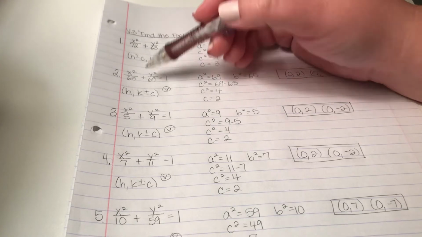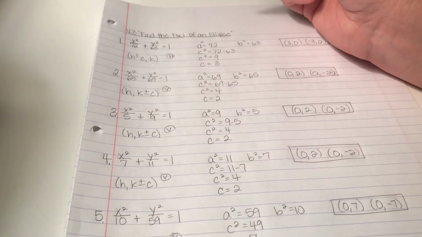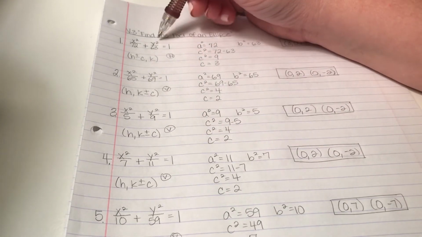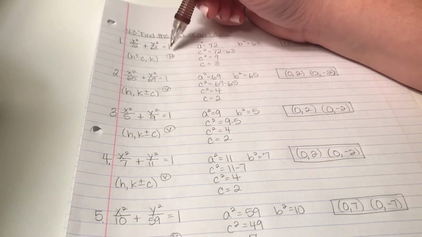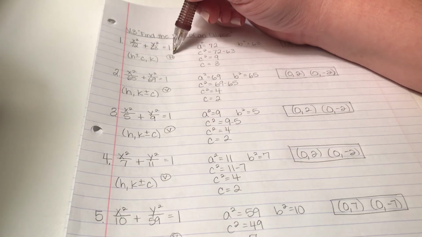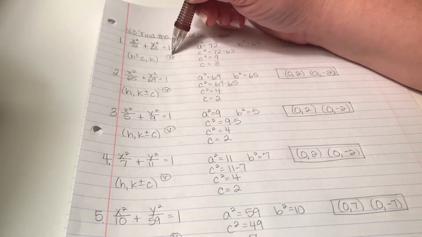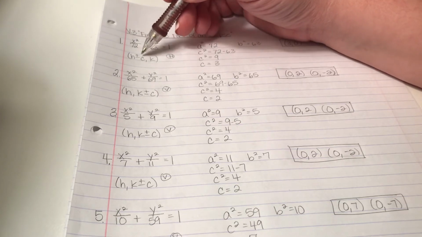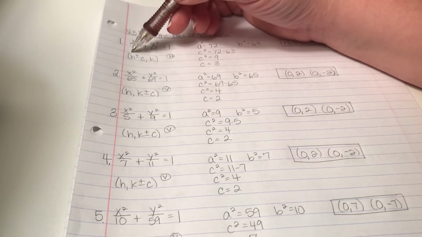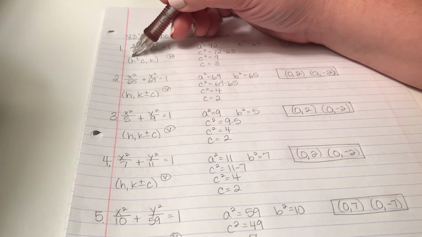And that will determine where we're adding or subtracting our numbers. So the first thing you need to do when you see an equation like this is to decide if it's horizontal or vertical. If it's horizontal, you'll be adding or subtracting your c value to the x, which in this case is called h.